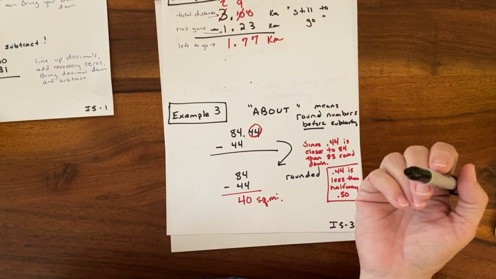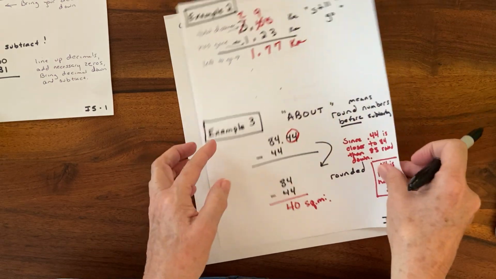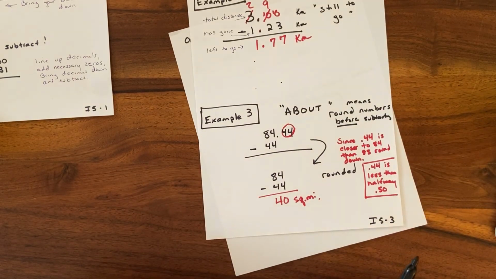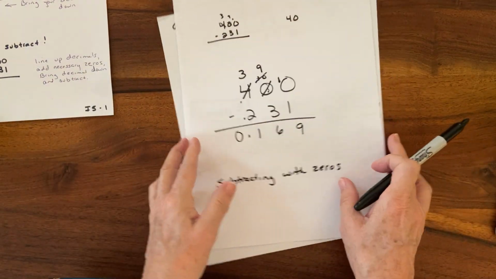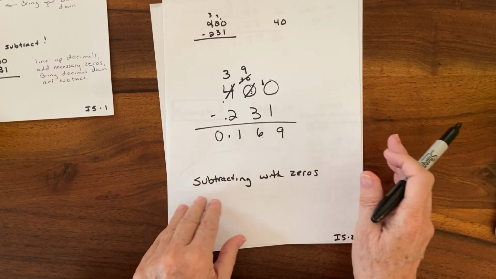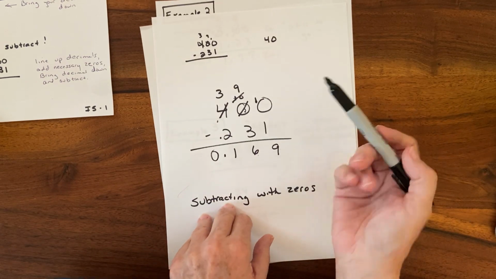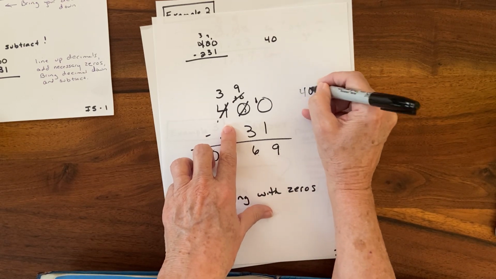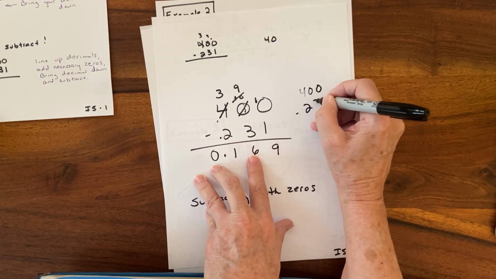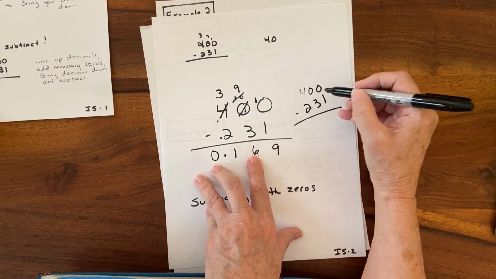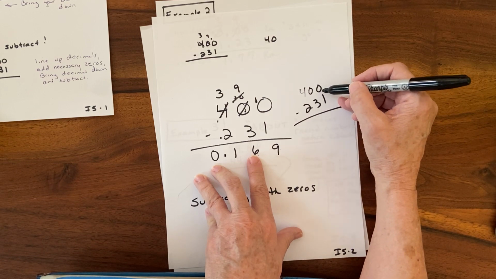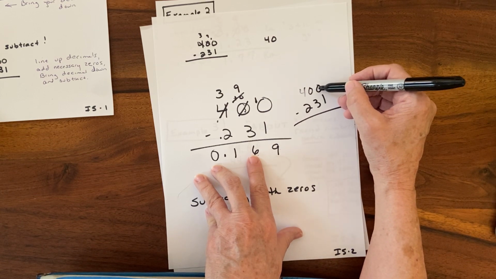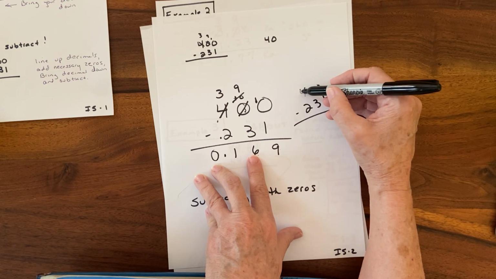Here's another page. Just a quick reminder about subtracting numbers with zeros. Okay, so 400 minus 231. Let's do it again. I'm going to have to borrow, right? Can't borrow here, so I'm going to borrow 1 there.